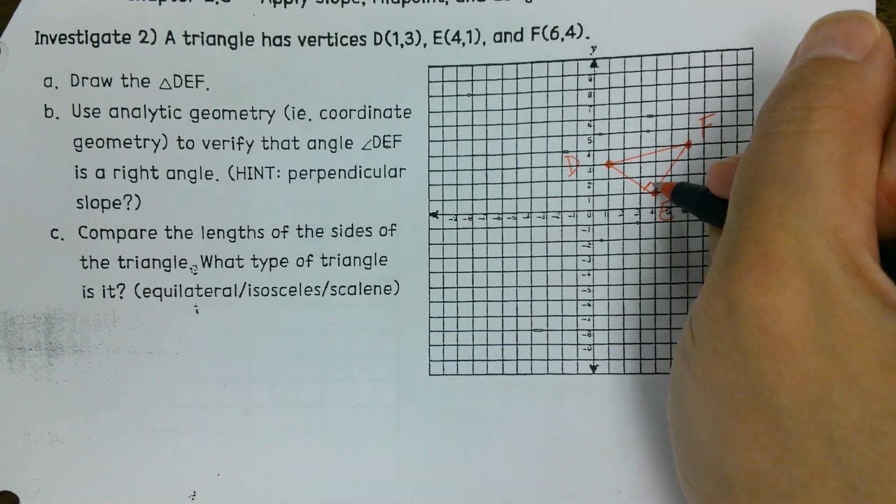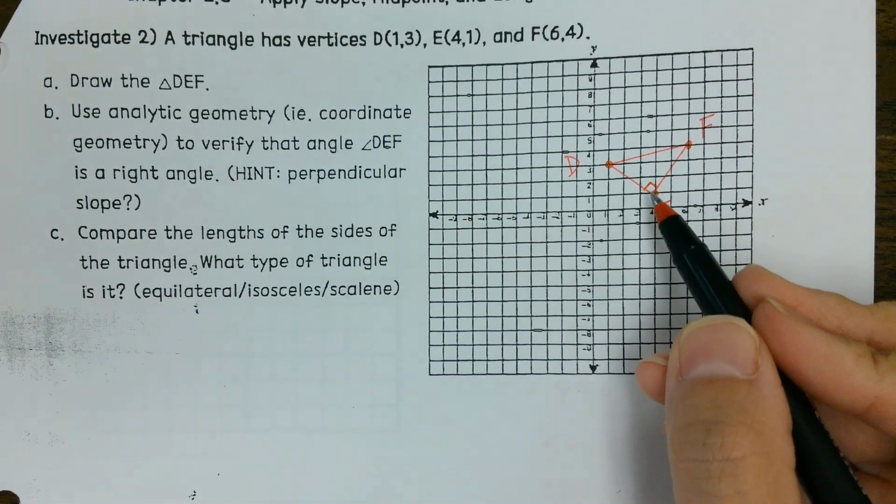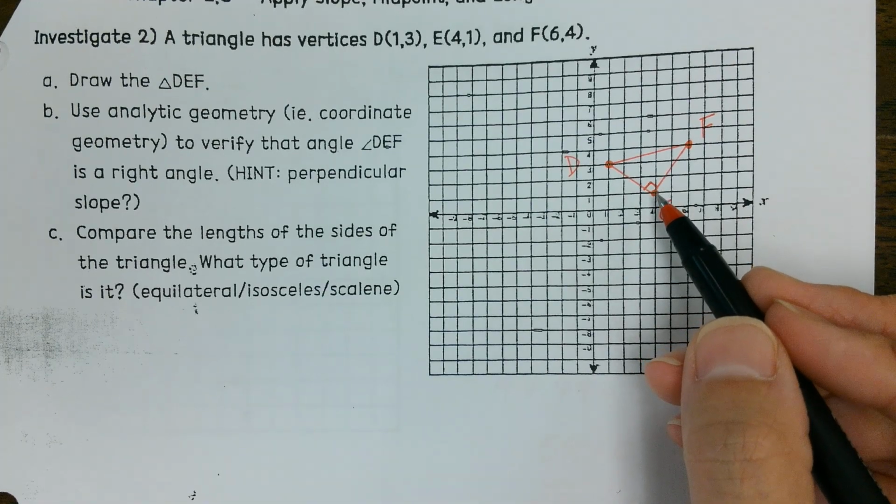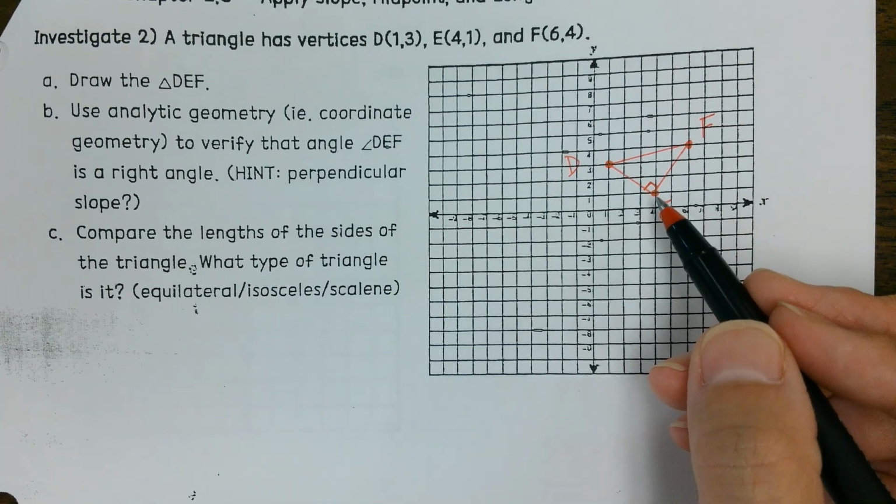Yeah, so you want to check to see if this is a 90-degree angle. So how do I check that? Using what we've learned, without using a protractor. How do I check to see if it's really 90 degrees? If it's perpendicular?